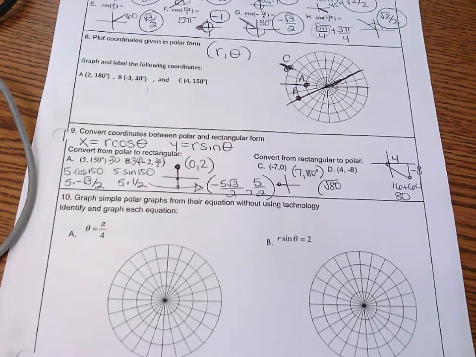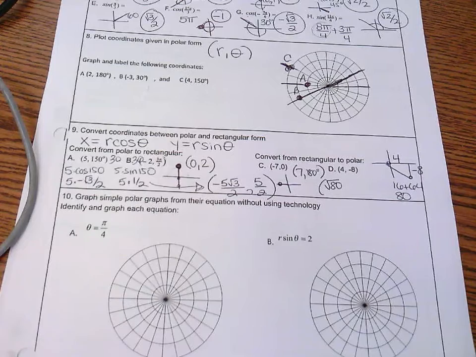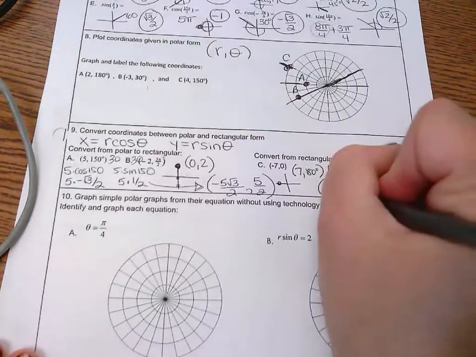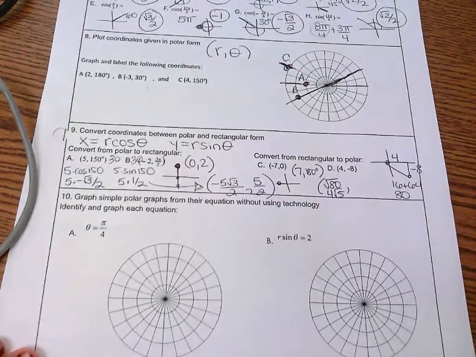What is 80 as a reduced radical? So let's see, 80 divides by 16. So it would be 4 root 5 if you wanted to get fancy.